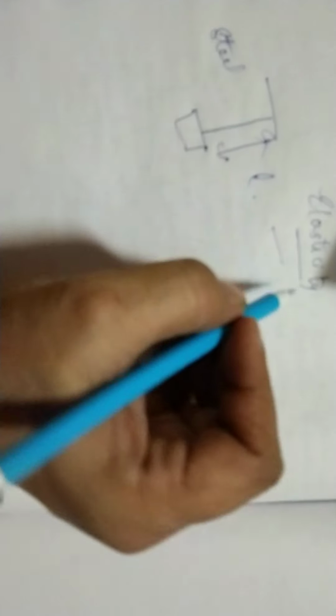Suppose I give you a steel wire, whose original length is, let us suppose, L, and I take another wire of the same size, and this is rubber. The size is the same for both. Let us assume you have given a force here of, let's say, 2 kg weight for both. So the same length, the same weight, that is 2 kg weight, but the materials are different. One is steel, the other one is rubber.